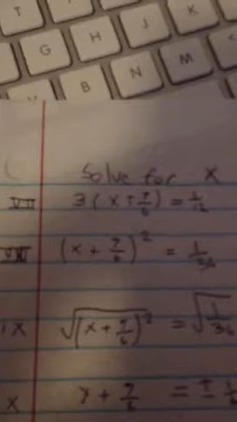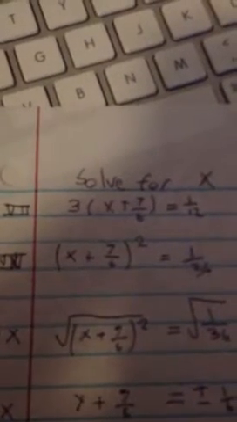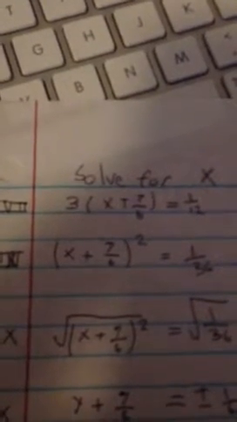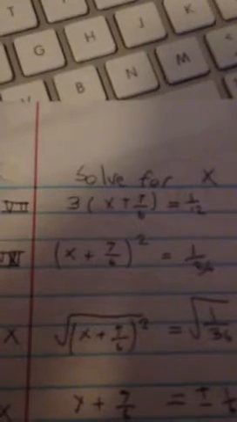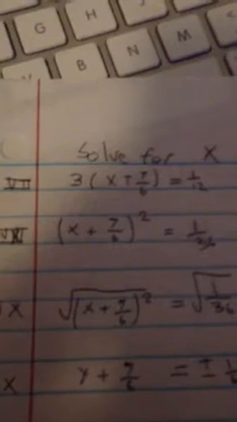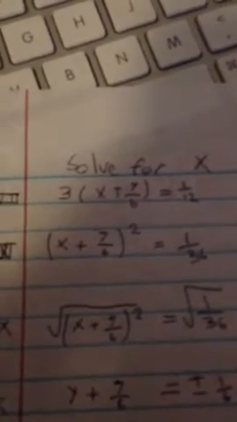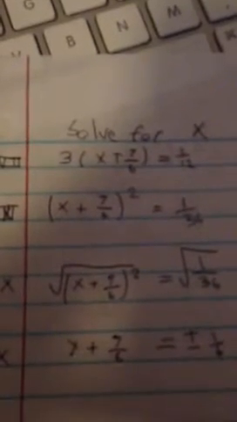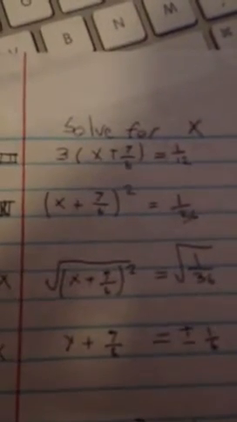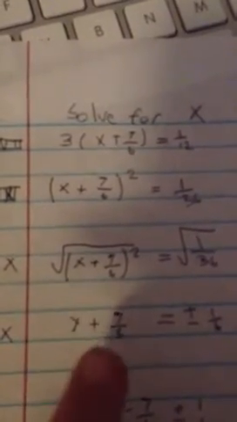So you're going to have to set your problem equal to something. So you're going to move the 1/12 back to the other side. So you're going to get 3 times the quantity of x plus 7 over 6 squared equals 1/12. X plus 7 over 6 squared equals 1/36 because you divide each side by 3, sorry. The next part would be to take the square root of each side to get rid of the squared on x plus 7 over 6.